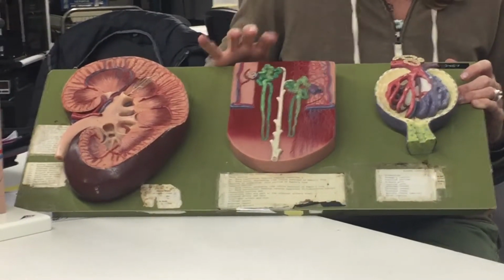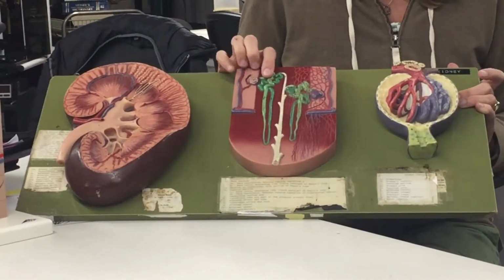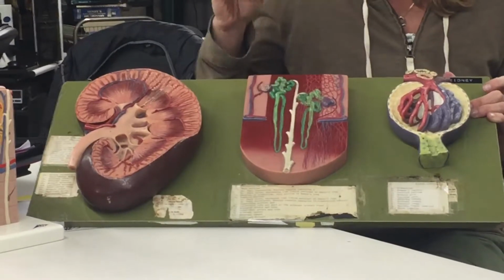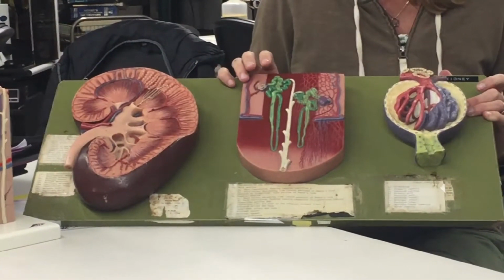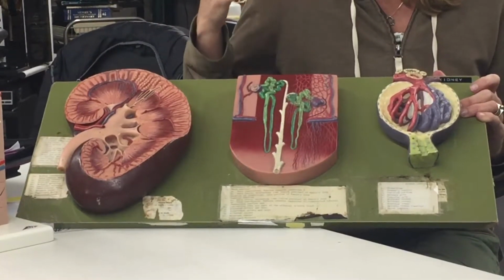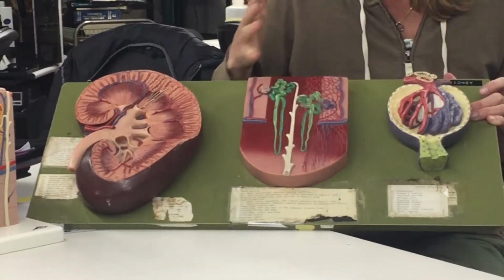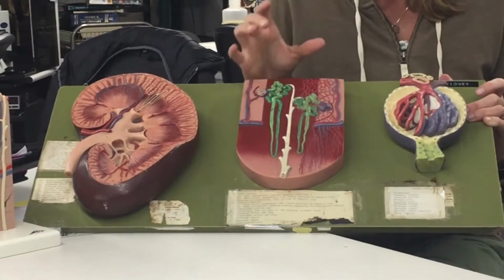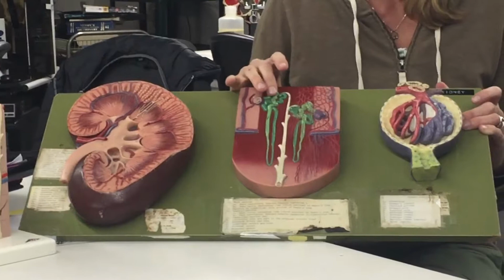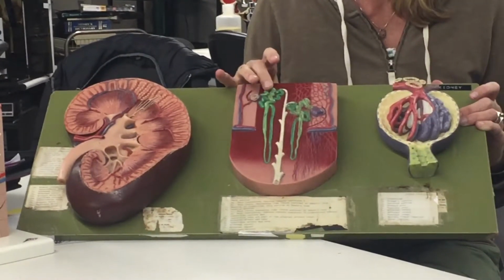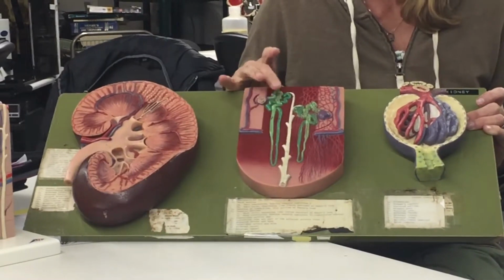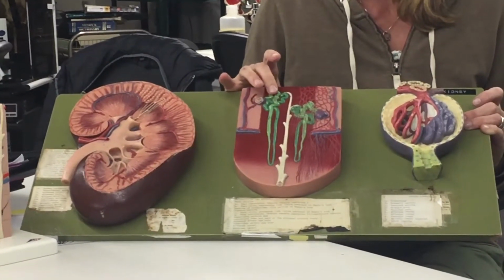So what happens in the proximal convoluted tubule? Bulk reabsorption. What we mean by that is everything except for the toxins get reabsorbed. Water, glucose, ions, any small amino acids and small proteins. That's another test that they do. They want to make sure there's no protein in your urine to make sure your kidneys are functioning correctly. So this is where they must be bulk reabsorbed, okay?